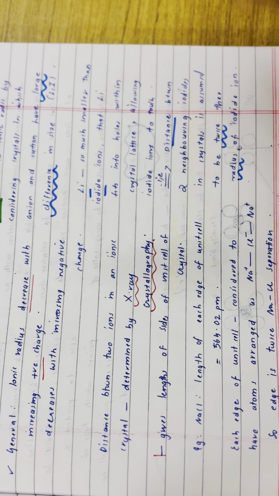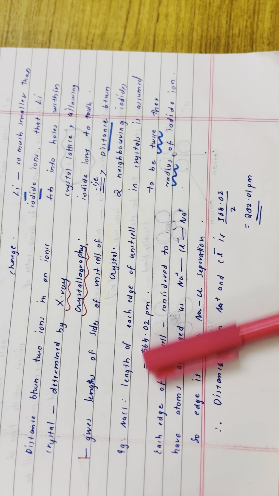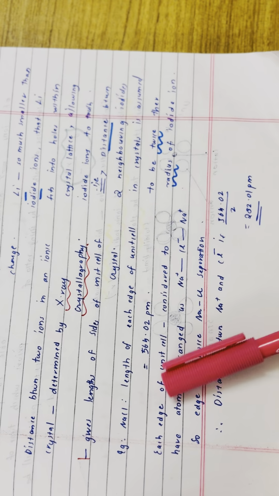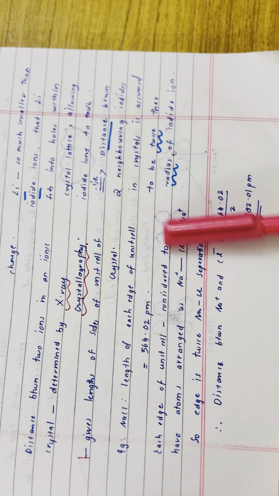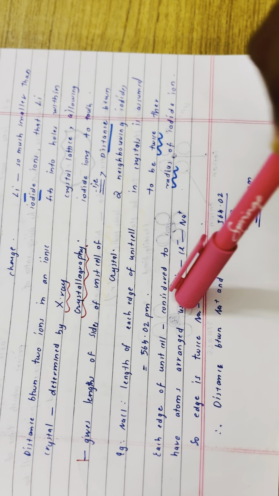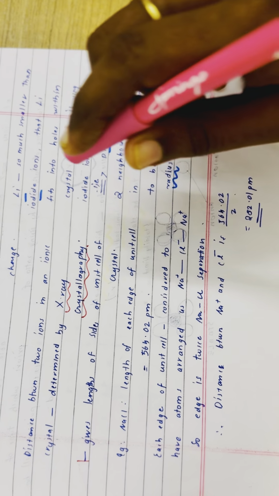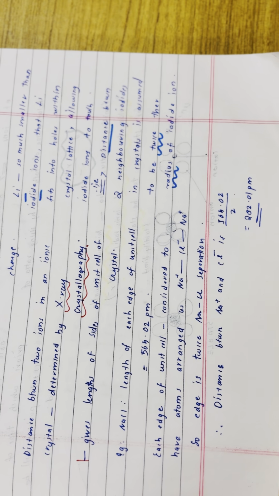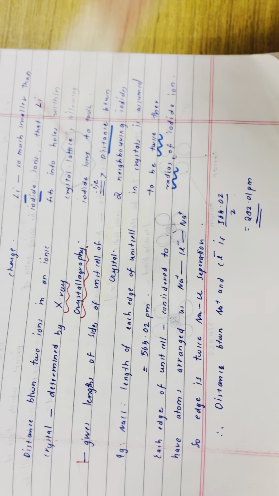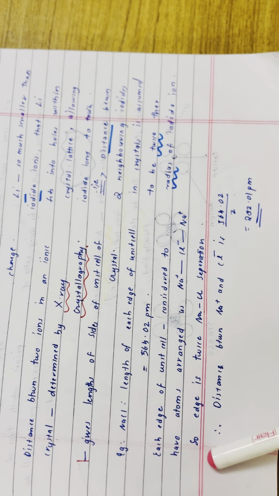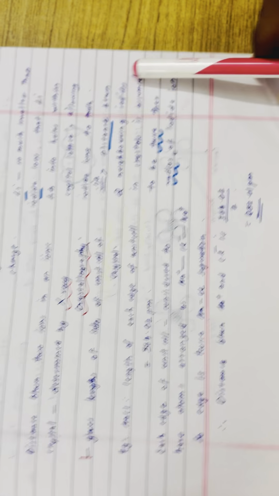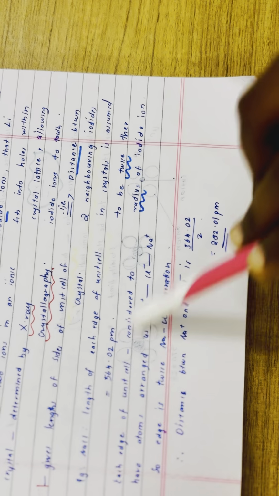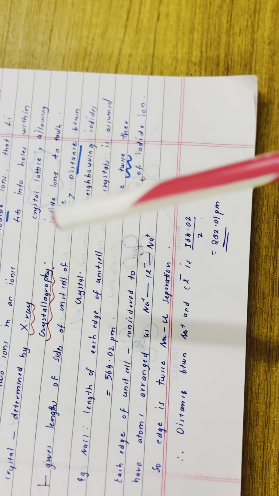So when we consider NaCl, the length of each edge of the unit cell is 564. Each edge of the unit cell is considered to be arranged as sodium, chlorine, sodium. So the edge is twice the Na-Cl separation. So the distance will be the half. The ionic radii will be half of the length of the edge of the unit cell.